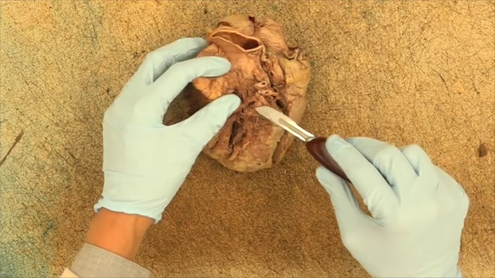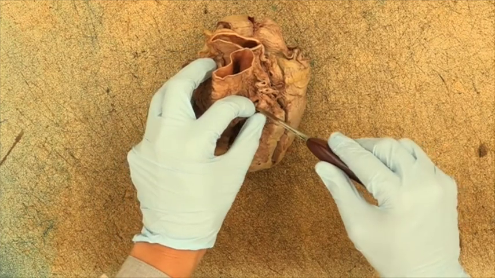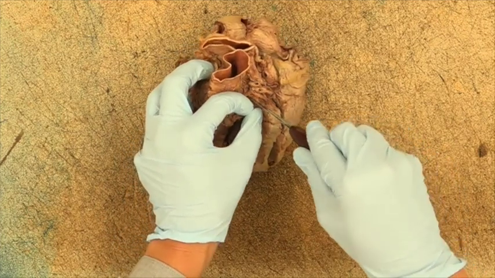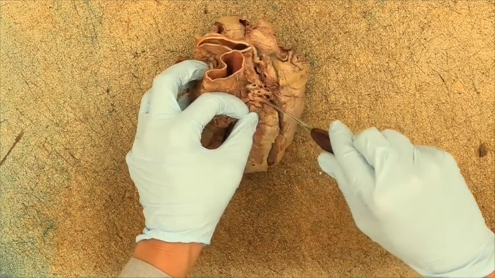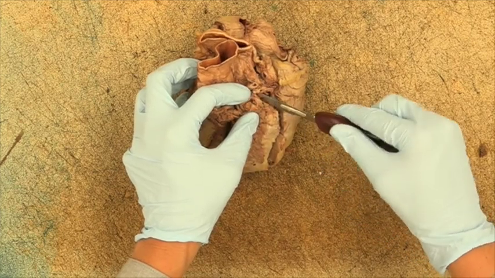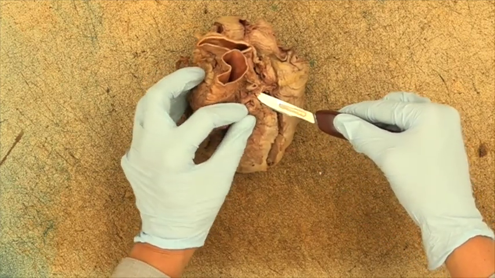Continue to evaluate the left coronary artery, the anterior interventricular artery, the circumflex artery, and the right coronary artery. Record any significant blockages.